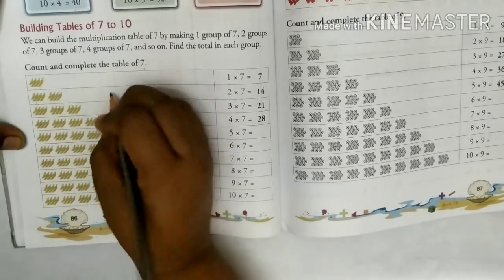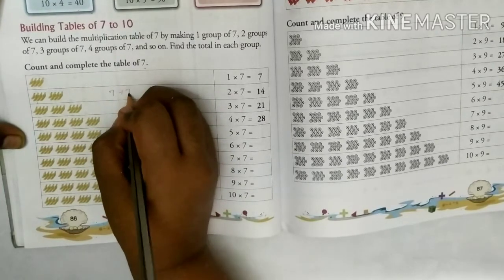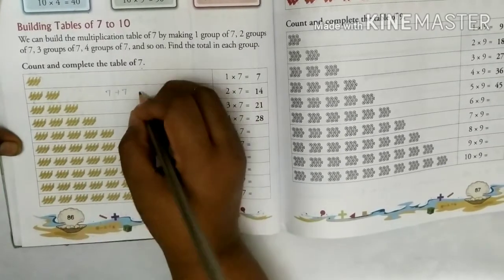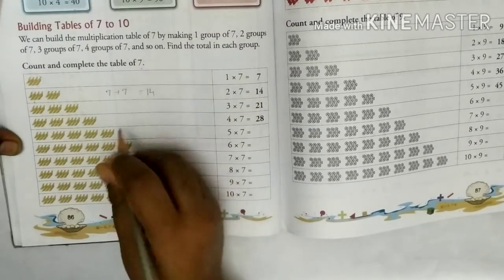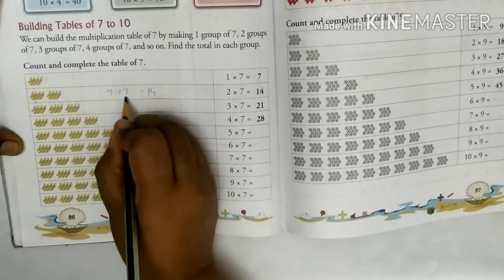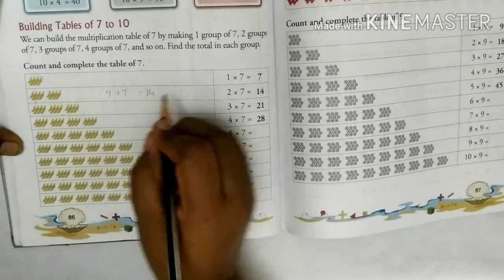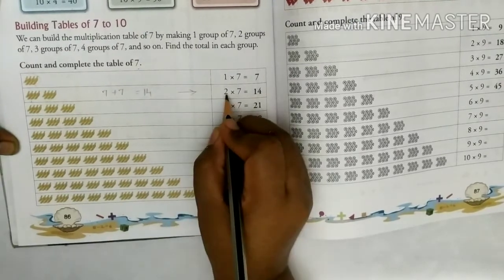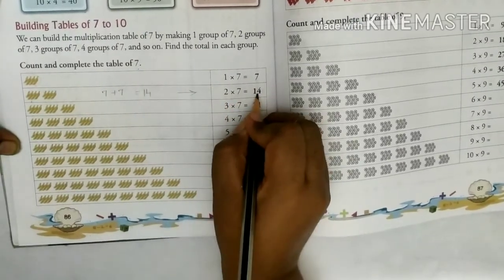it will be 7 plus 7. Now what is 7 plus 7? Is equal to 14. Now what is going on here? Repeated addition. So we can write this in this format, that is 2 into 7 is equal to 14, right?